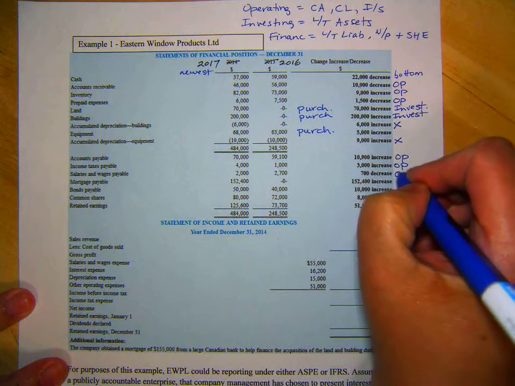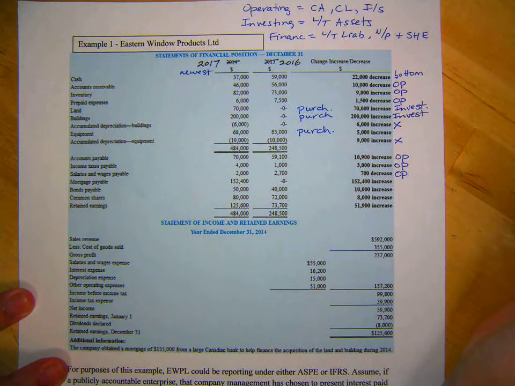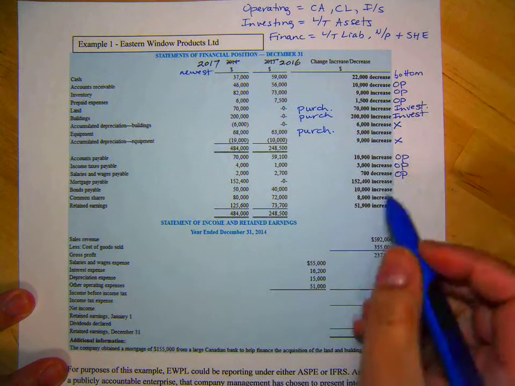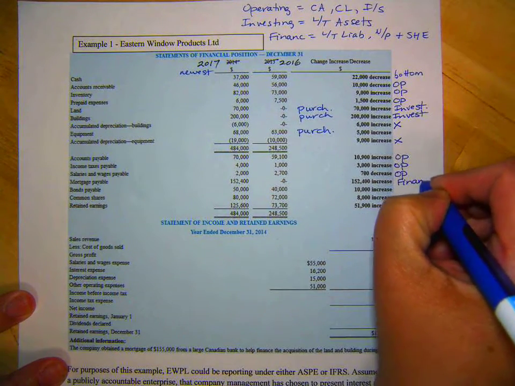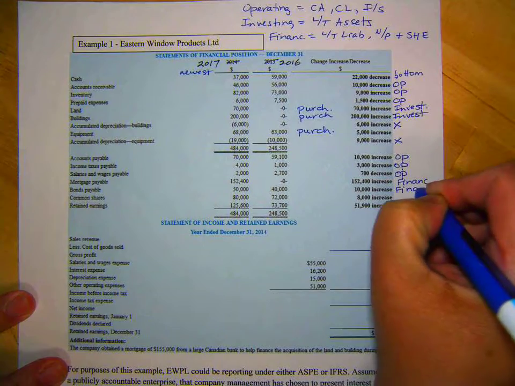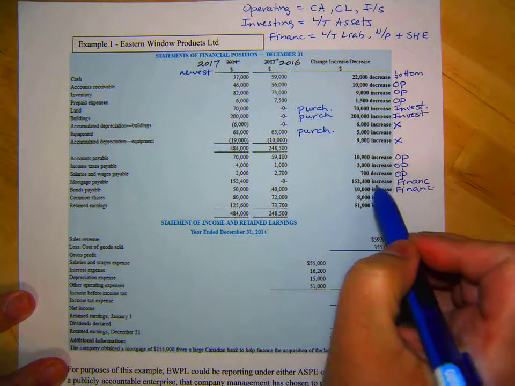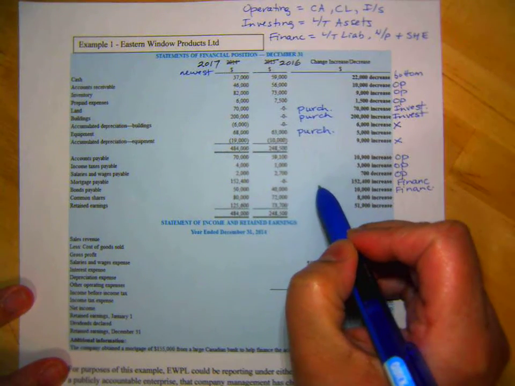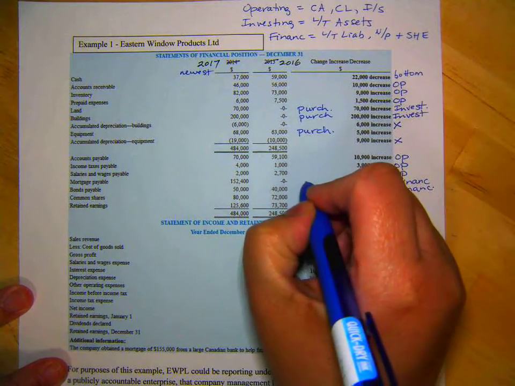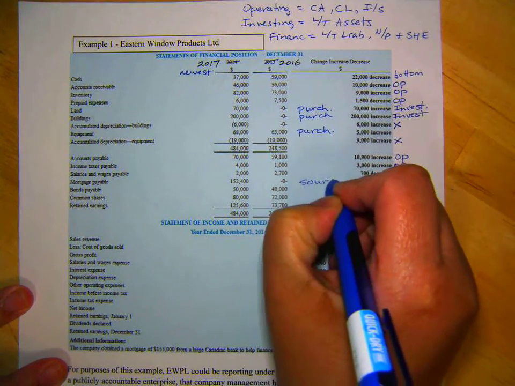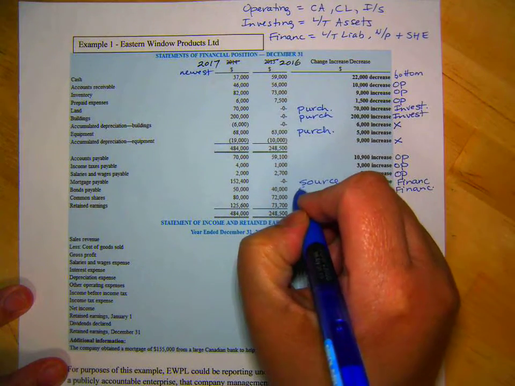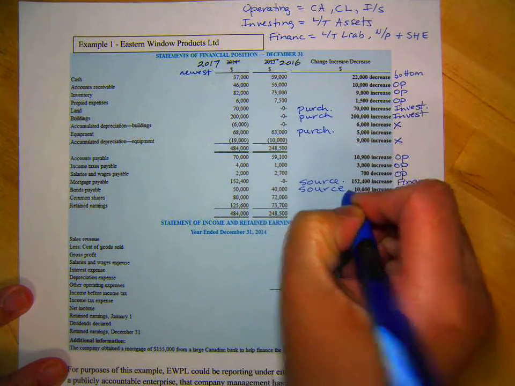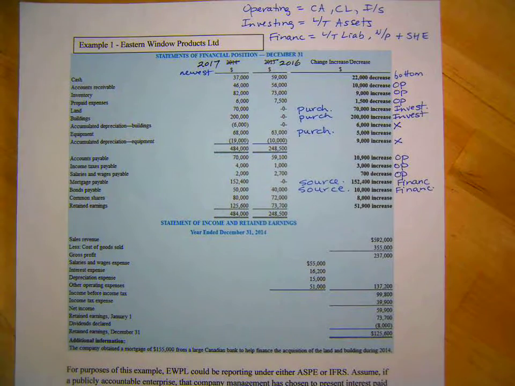Salary and wages payable is in operating. Then we've got mortgage payable and bonds payable. Those go in financing. And mortgage payable went up, so that should be a source of cash. And bonds payable went up, so that should be a source of cash also. But always remember to look at the different additional information at the bottom of the question.